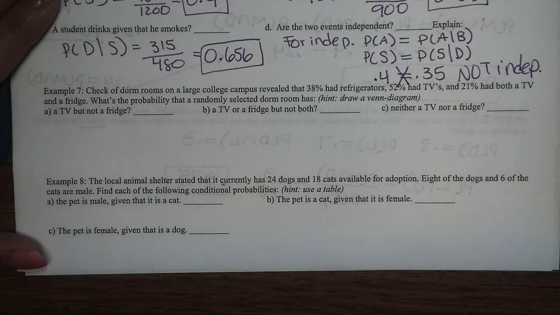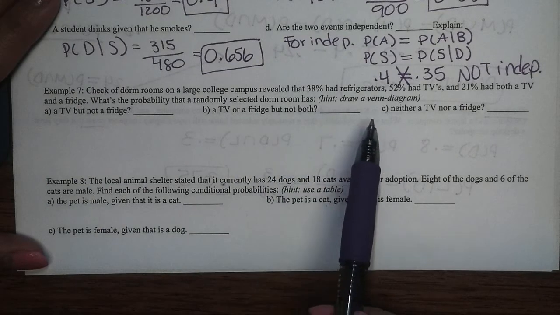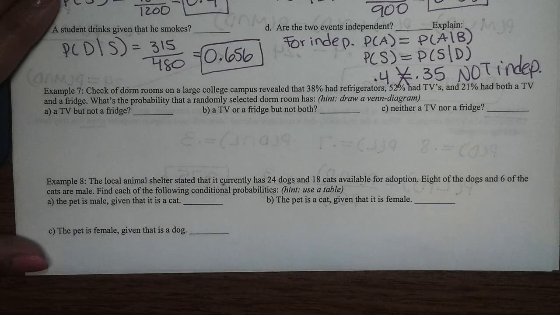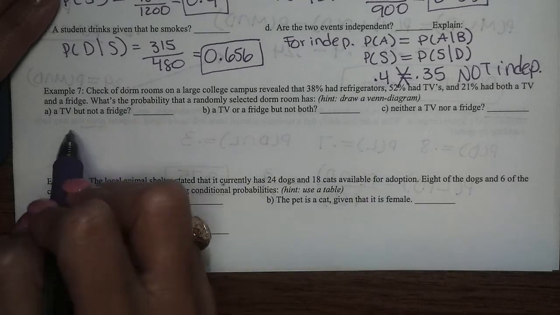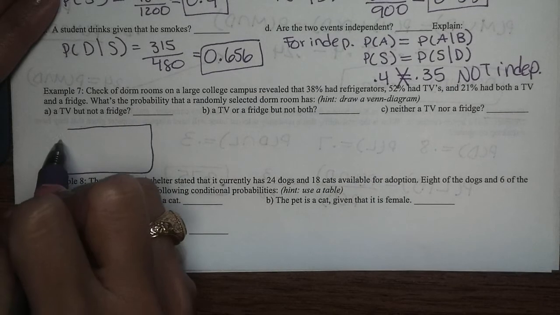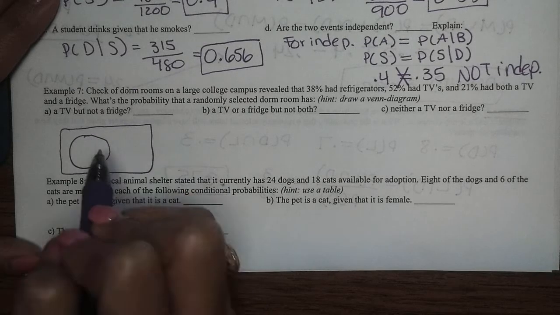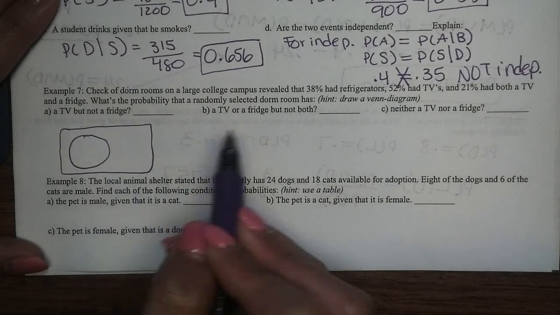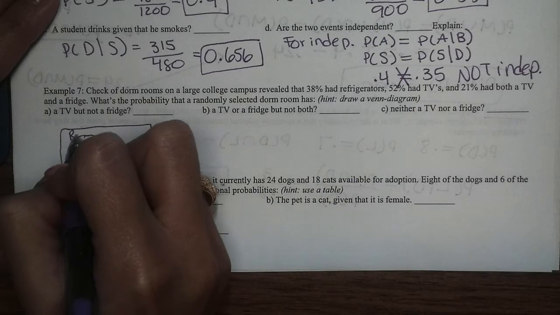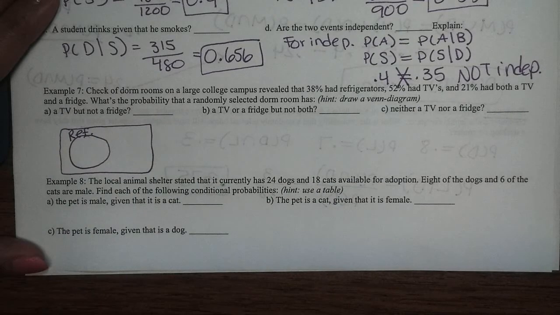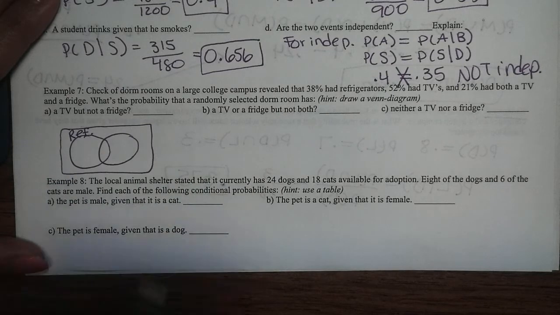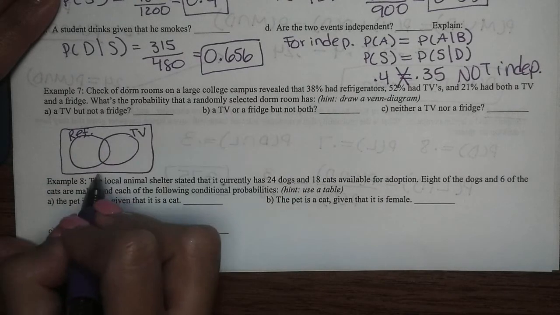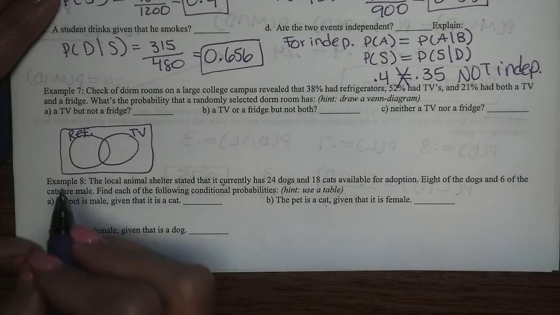For these kinds of questions, the hint is to draw a Venn diagram. Obviously, on the test and quiz, there won't be any hints. You have to figure out what's the best thing to use. Here it says to use a Venn diagram. In a Venn diagram, there's a circle for event A, let's say refrigerators, and then a circle for event B, which can be the TV. And there's a middle intersection where they intersect.